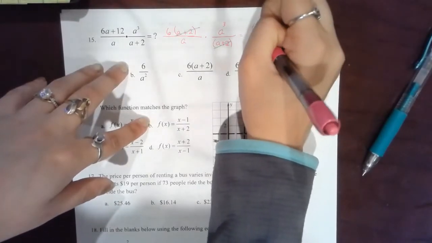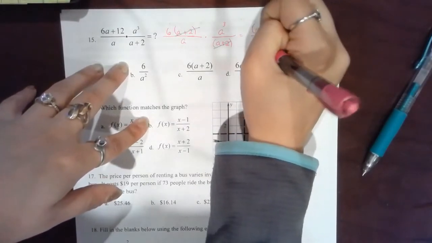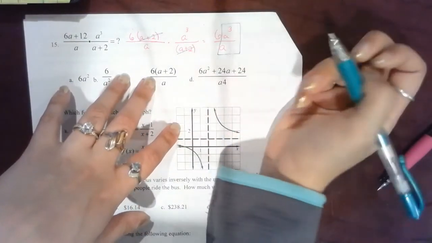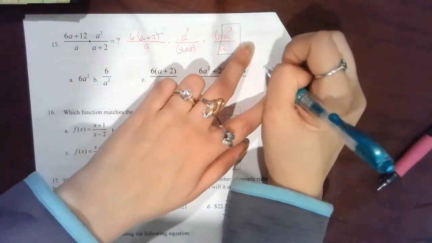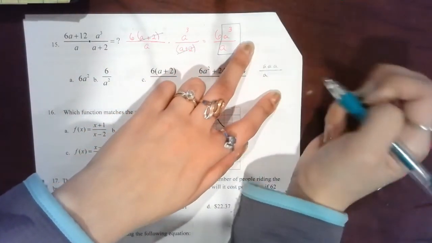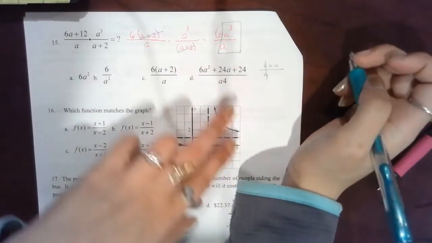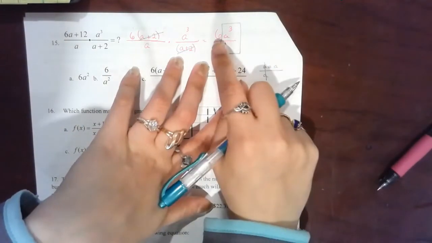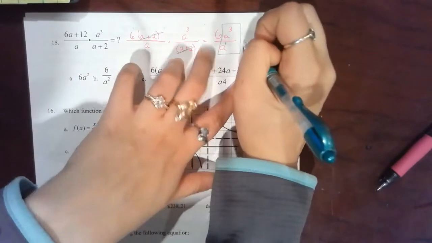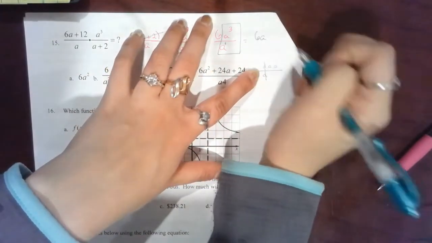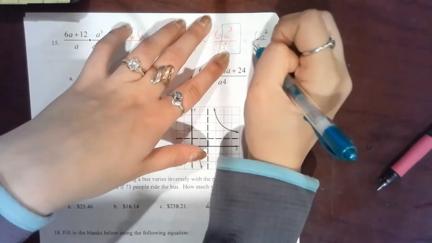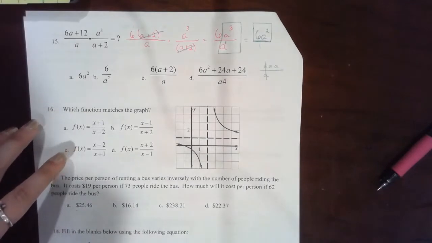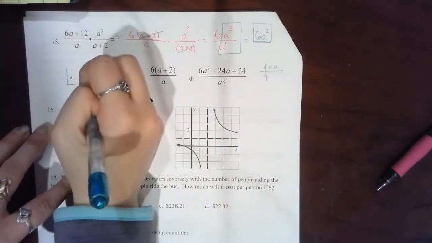Which means we're left with 6a to the 3rd over a. And we notice that we have an a to the 3rd divided by a. That's the same thing as a times a times a divided by a, so you can cancel that out, and we're left with a squared. Or if you remember the rule, when we divide, you subtract the exponents. The 6 is still there, but now we get a squared, and this is just over 1, which means we don't really need to write it. So we're left with 6a squared, and that is option A actually.